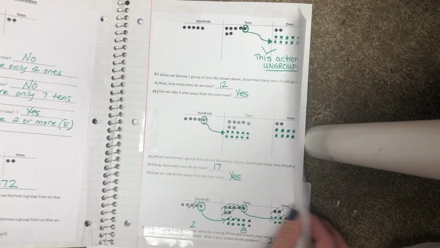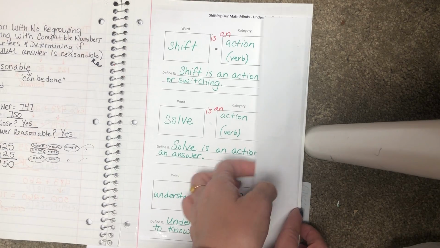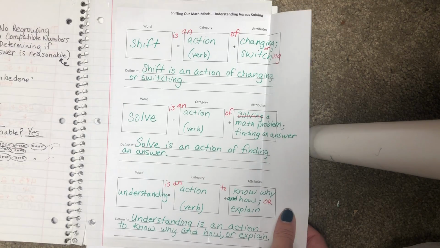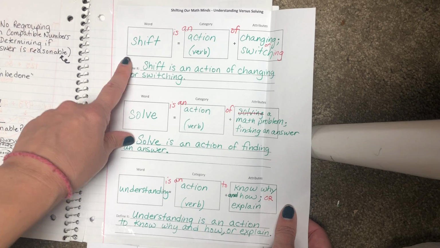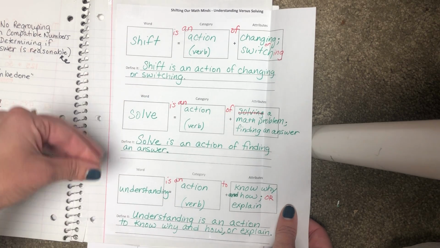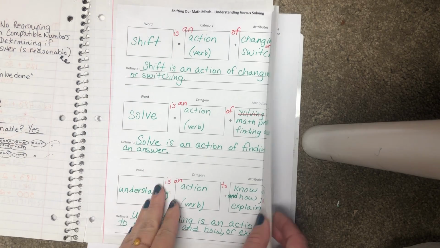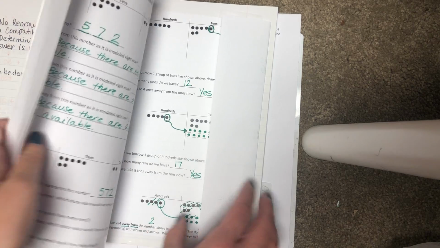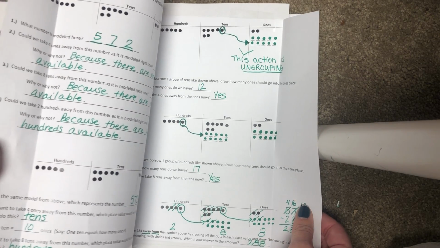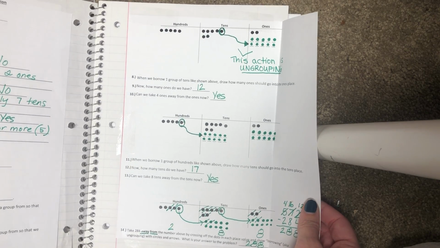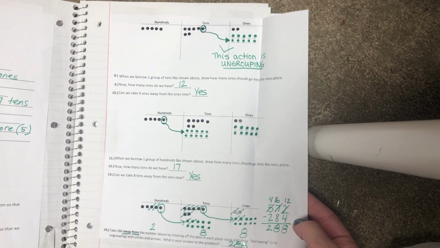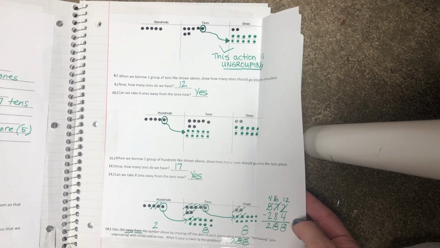For reference, for help, we glued in some things in our math notebook, if you remember, right? We had 3 pages. So we had our define it page where we really talked about the meaning of shift, solve, and understanding, and talking about how we want to change our mind or shift our mind from just being this math solver to understanding math. And then these 2 sheets, while they seem long, this is just what our mind should be thinking when we're doing this work. But you can always be looking back on this sheet as well, okay?